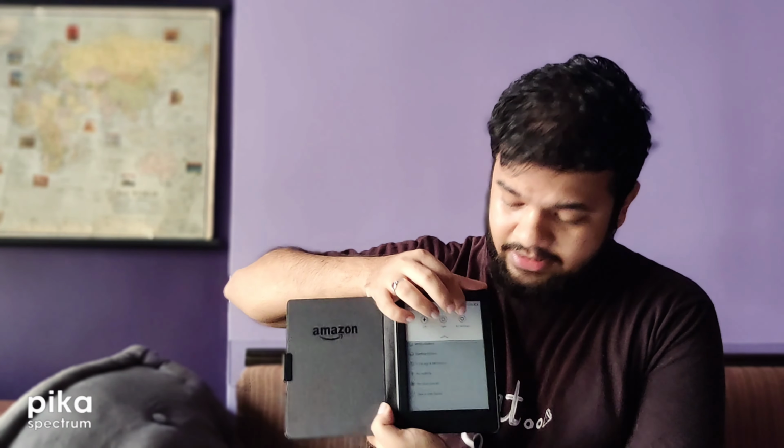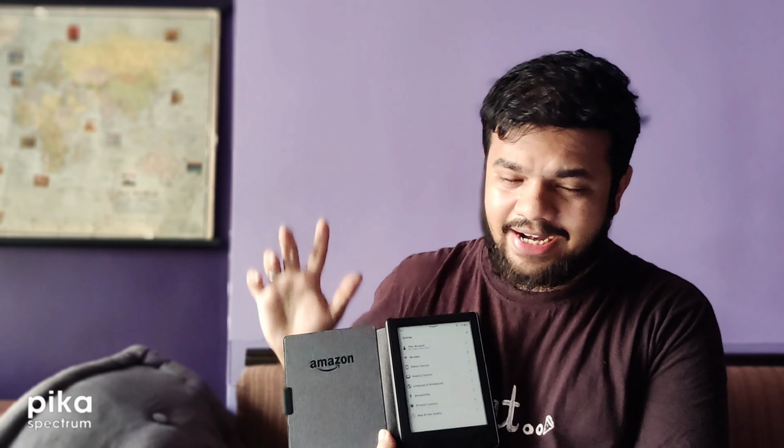All you got to do is click on the settings. If you scroll down from here, you would get to see all settings. Once you click on all settings, you'll get this page where you just have to go to your account, and at the very end there will be a Kindle email address, like @kindle.com. All you've got to do is just download.